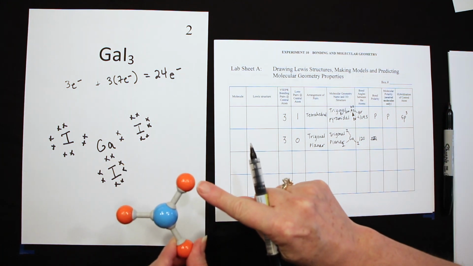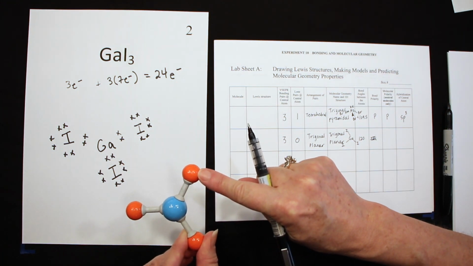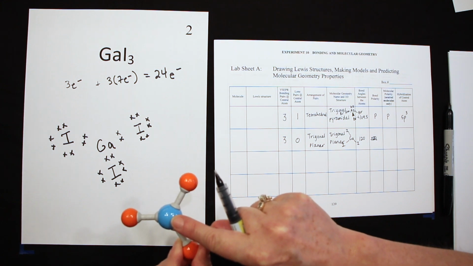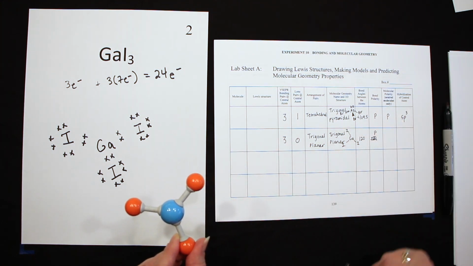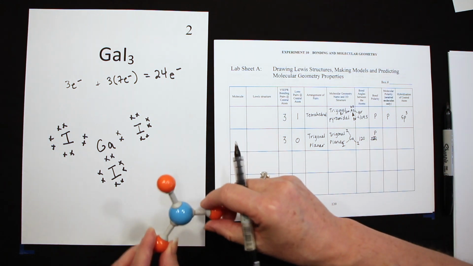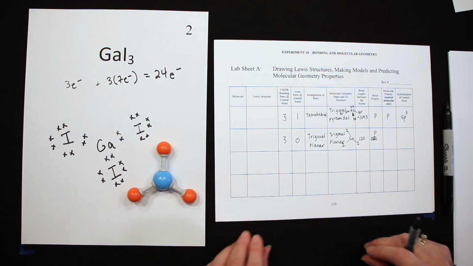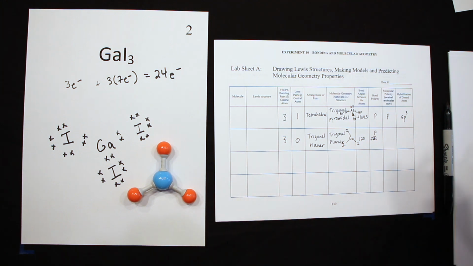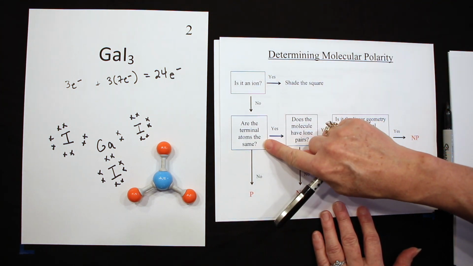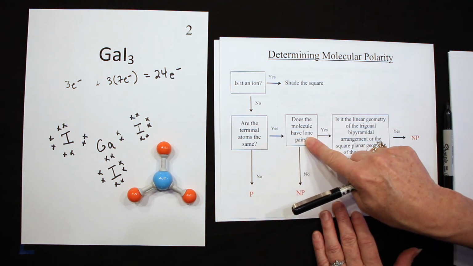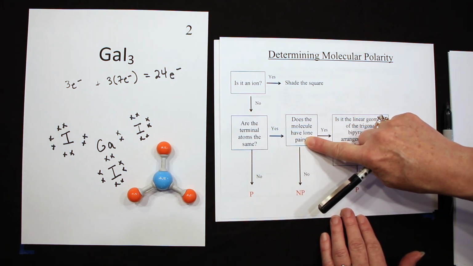and the bond polarity between the iodine atom and the gallium atom, they are not the same. It must be a polar bond. And looking at the molecule, you can go back and ask yourself the same questions. Are the terminal atoms the same? Yes. Does the molecule have lone pairs?